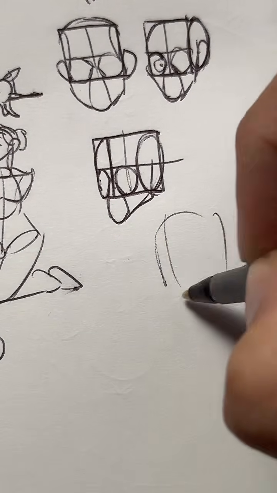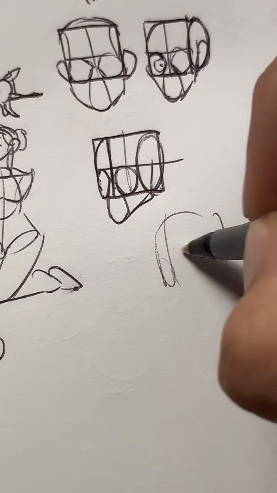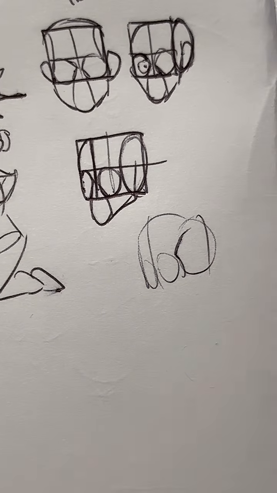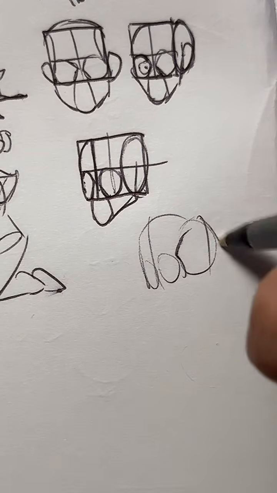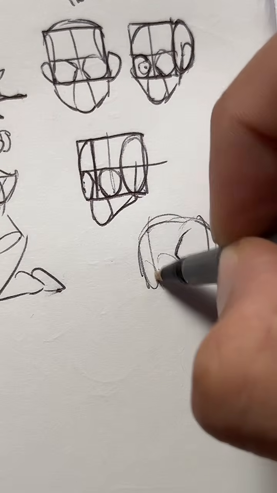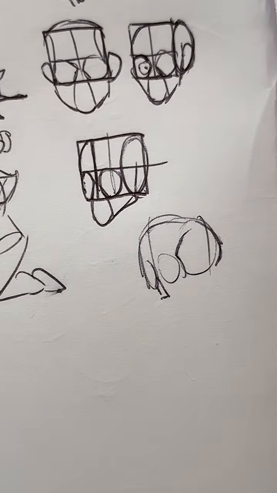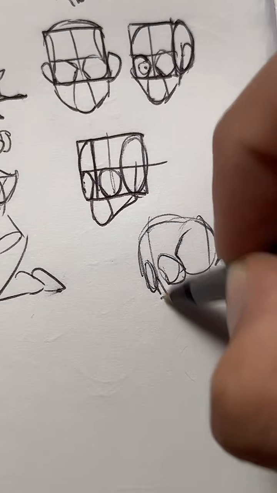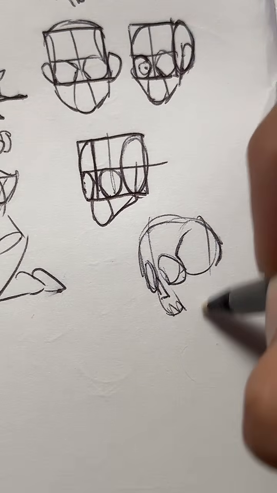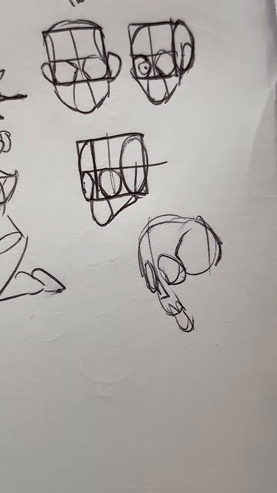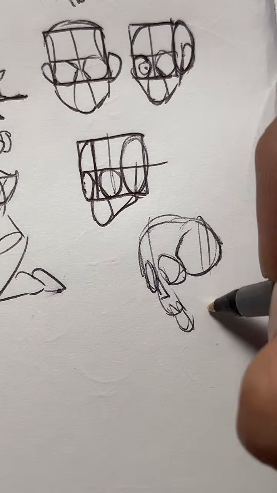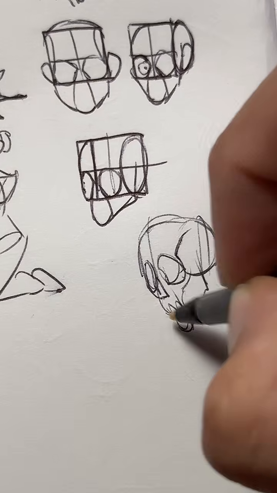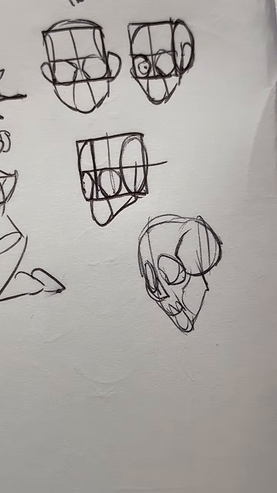So if you're drawing somebody, if you're drawing something, you have parts of your face like your nose canal, your cheekbones, your eye sockets, your teeth line, and your chin. If you learn how to identify these parts, you're not going to struggle so much to learn how to draw the rest.